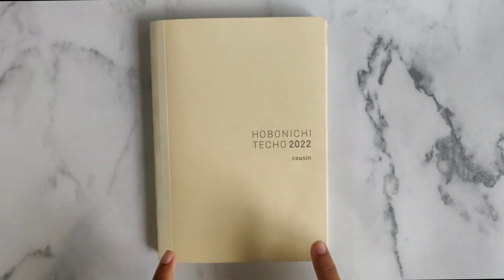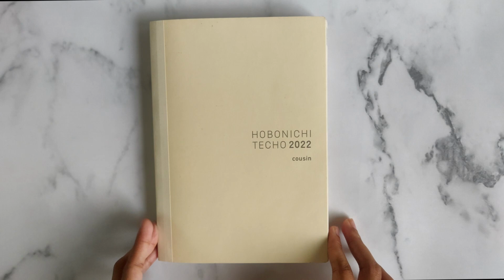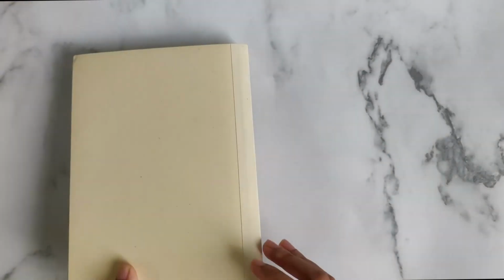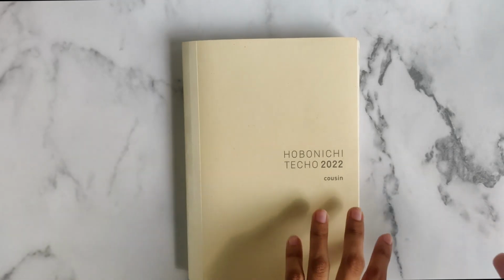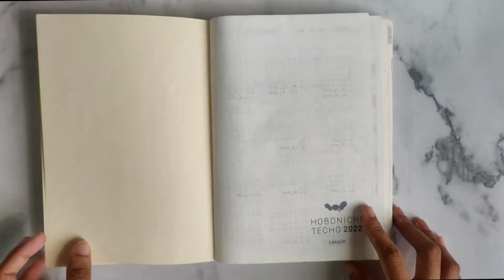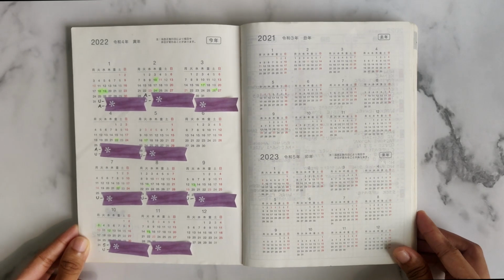So let us begin. Now this is my Hobonichi Cousin. Obviously right now it is without a cover. I did not do any sort of deco on the covers or anywhere else. It was quite minimal for me this year as far as 2022 is concerned. Let me go directly into the first spread.